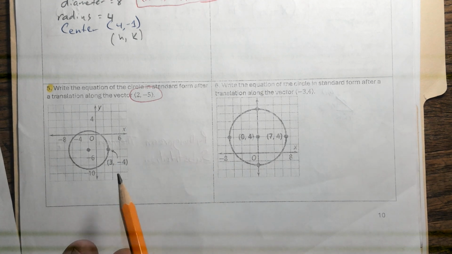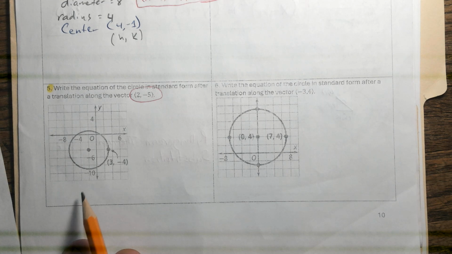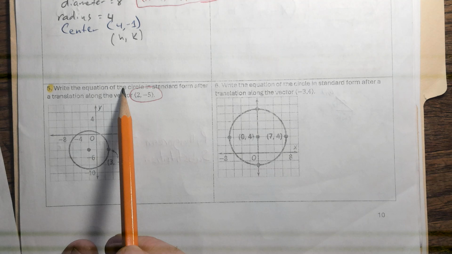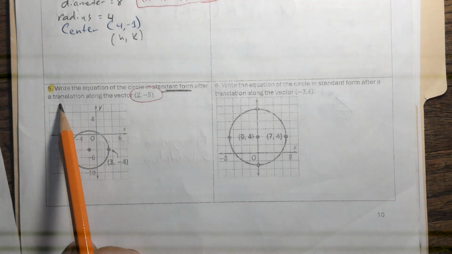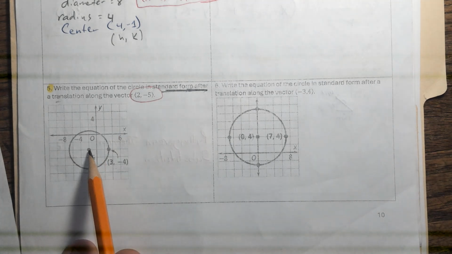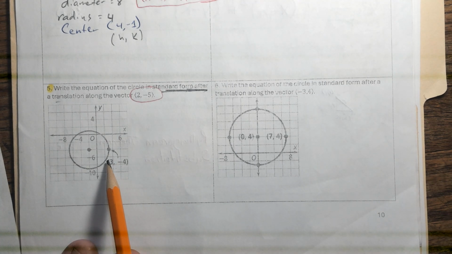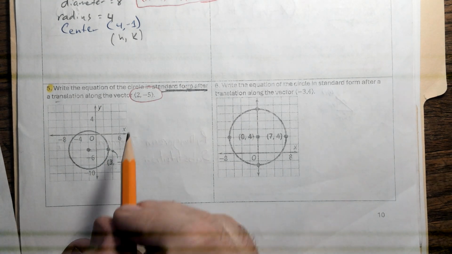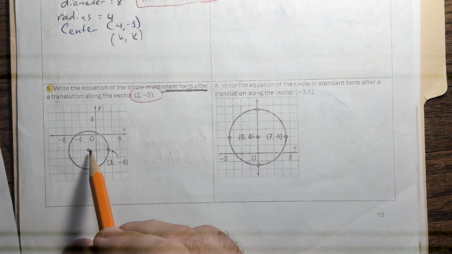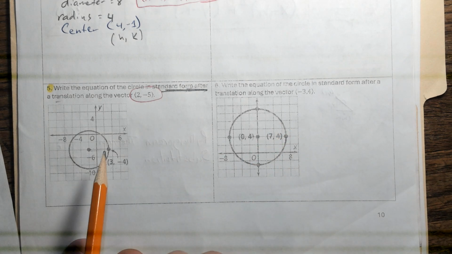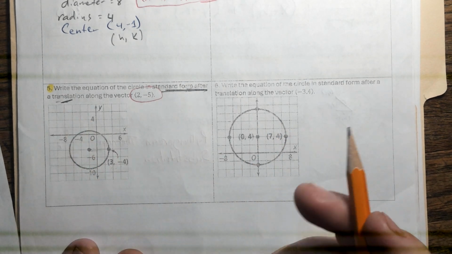All right, so wait a minute. So what is this? Write the equation of a circle in standard form after translation along vector 2, -5. Oh, so this is a point. Oh, this is so we can figure out the radius. So first we're going to get the radius. And then we're going to figure out, because the radius doesn't change. The circle, we're not dilating it. We're just moving it. We're translating it.